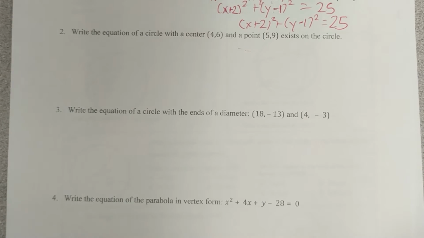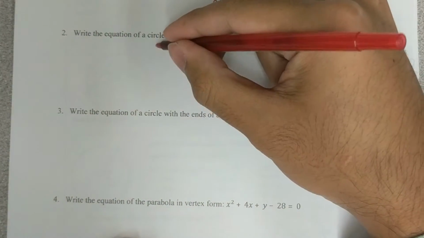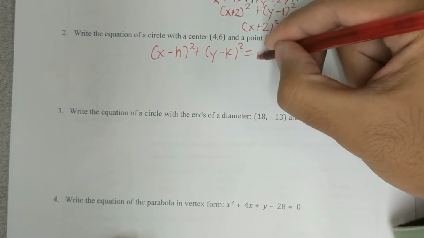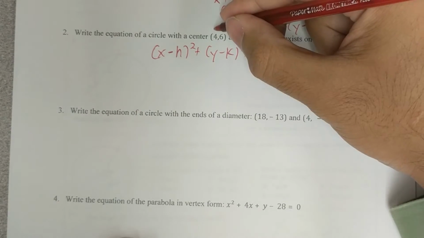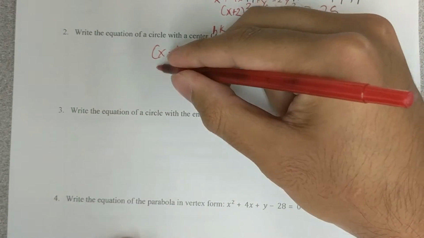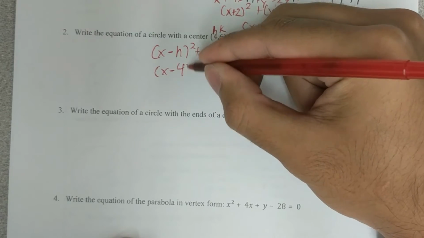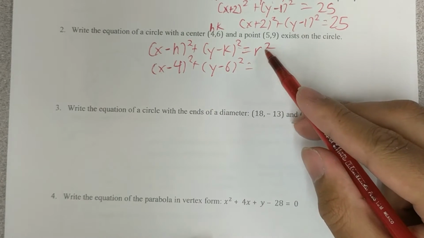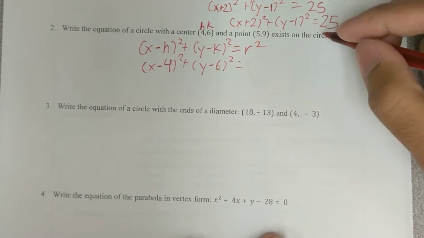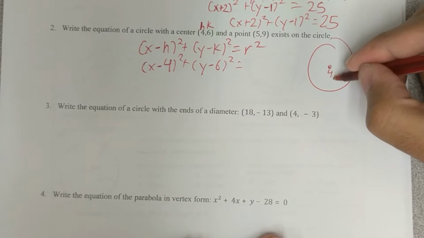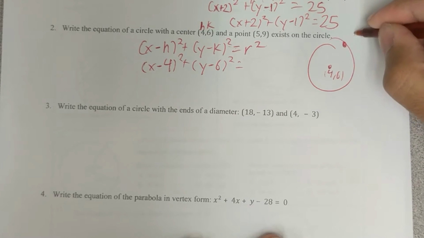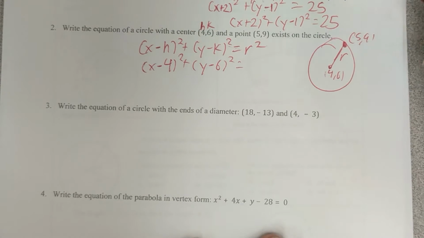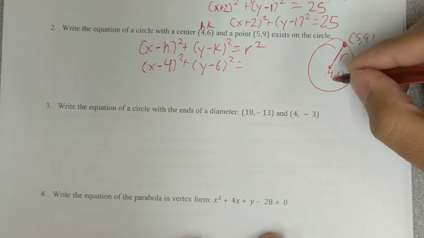Write the equation of a circle with center 4, 6. Well, so first of all, standard form for a circle looks like this. So we're given h and k, so we can plug those in. And all we need to do is to figure out the radius squared. Okay, so center's at 4, 6, and there's another point on the circle at 5, 9. So the radius is the distance between those 2 points. So I'll use the distance formula.